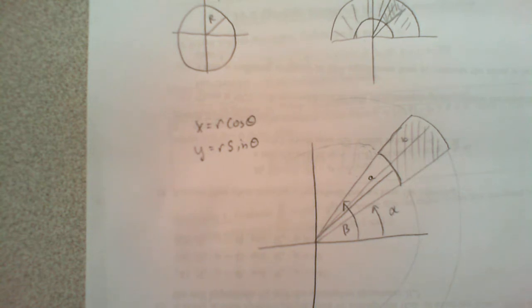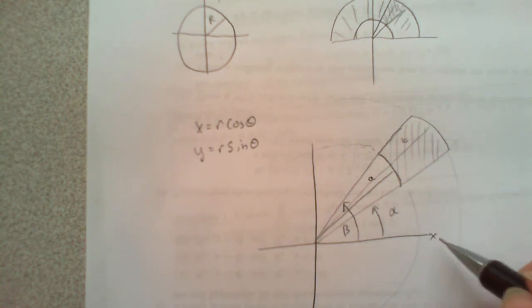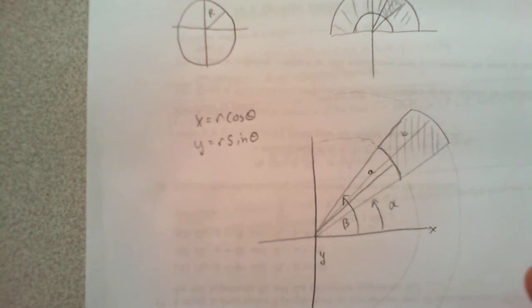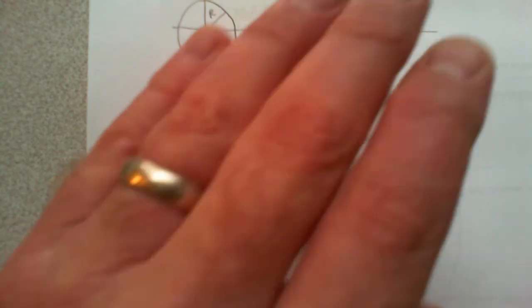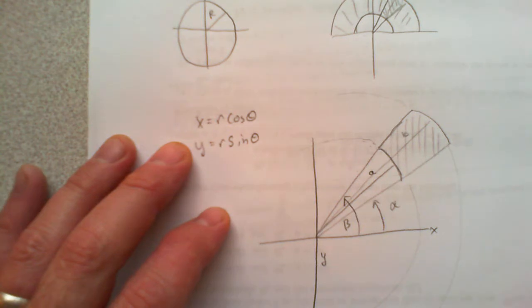Imagine that's on the xy plane, so this is x and y. The surface is above this, up in the air somewhere.